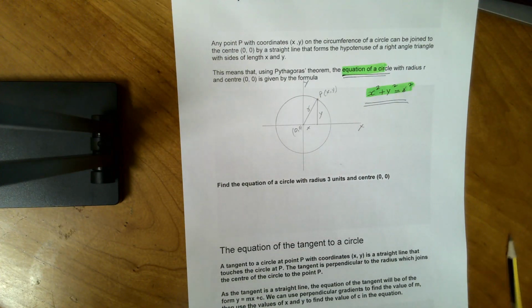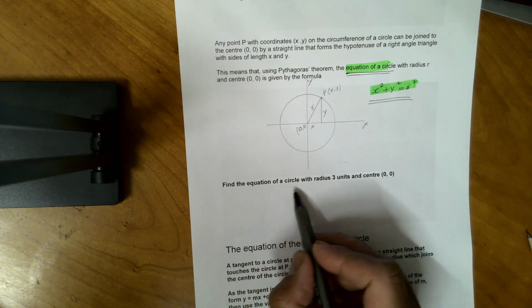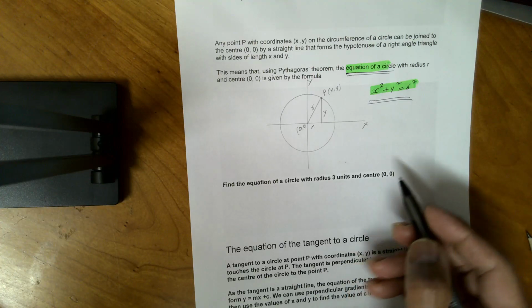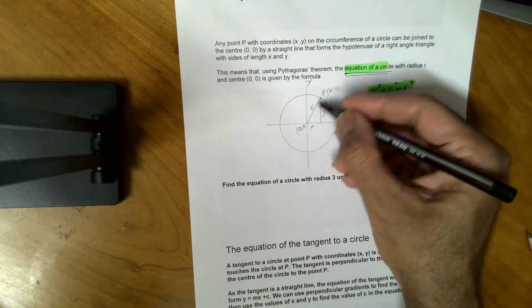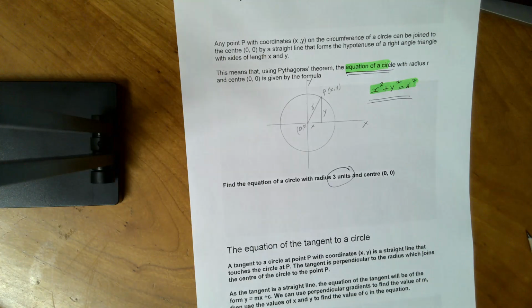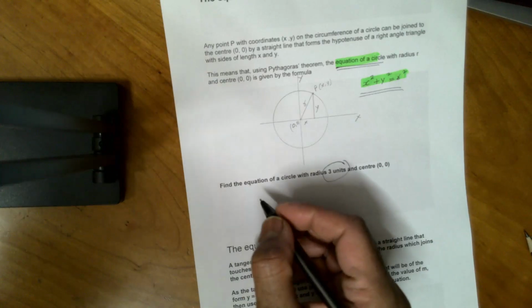Now, just a quick example on that one. Find the equation of a circle with the radius 3 units and center (0, 0). This is quite straightforward.